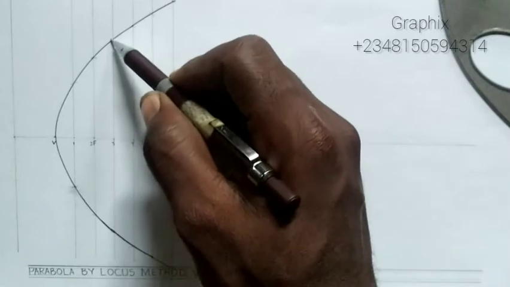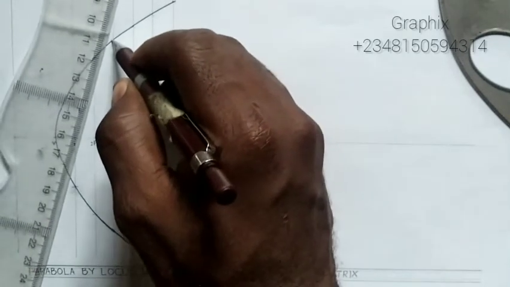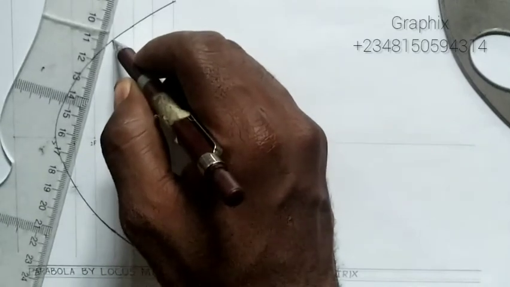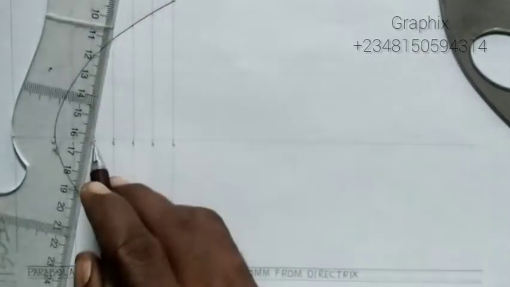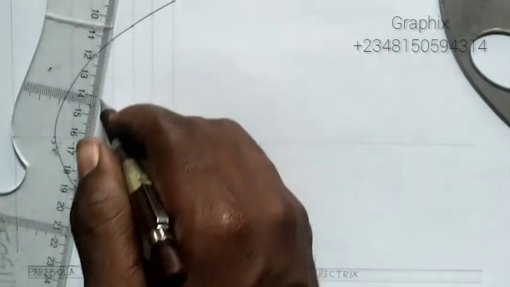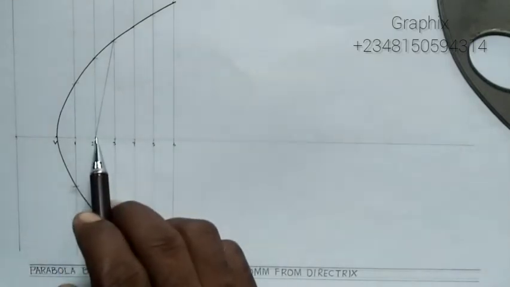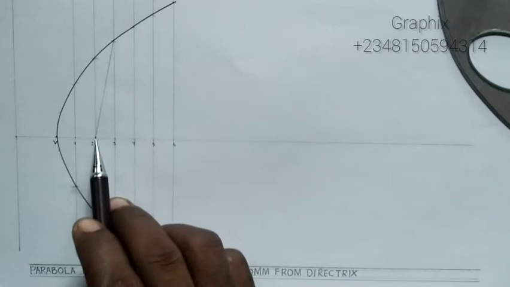So what I will do is draw a faint line from that point to my focus, which is the focus here, right? I'm going to draw a faint line to that point, right?